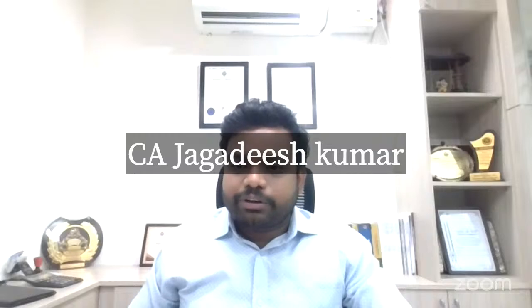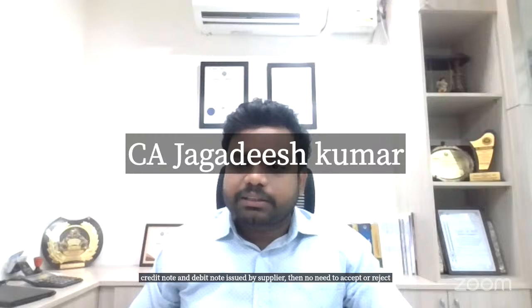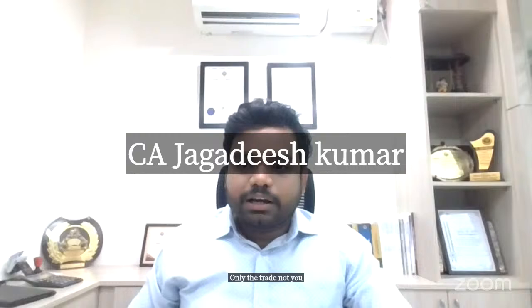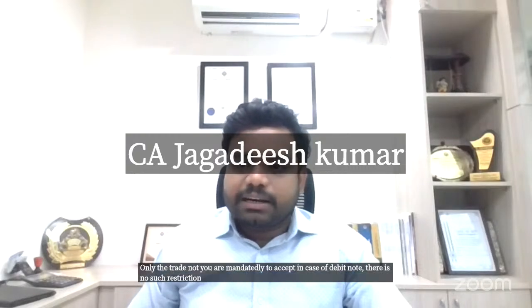For credit notes and debit notes issued by the supplier, you have to accept or reject them, but not keep them pending. Only the credit note you are mandatorily to accept. In case of a debit note, there is no such restriction.